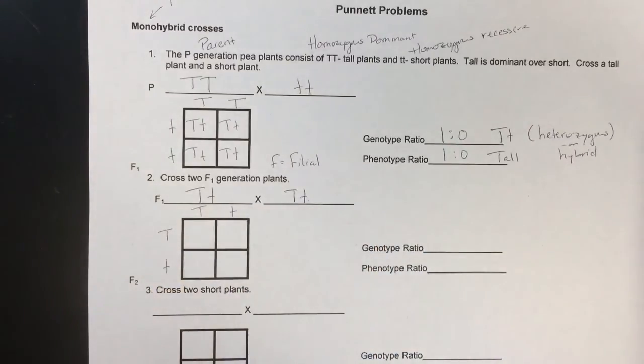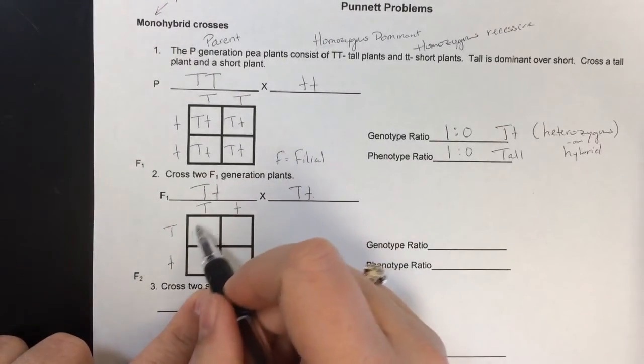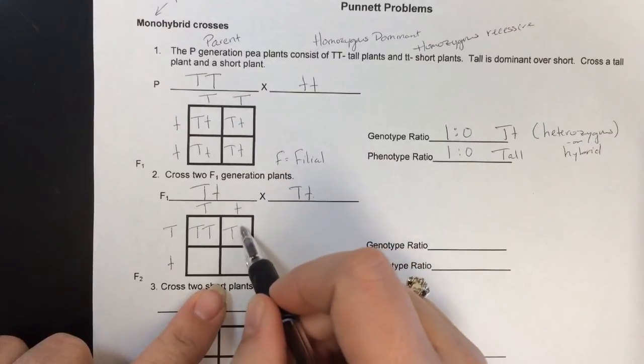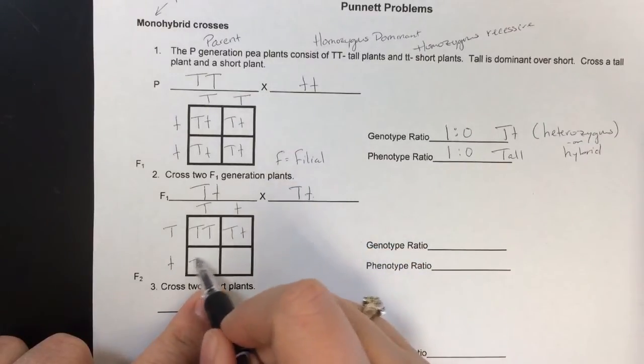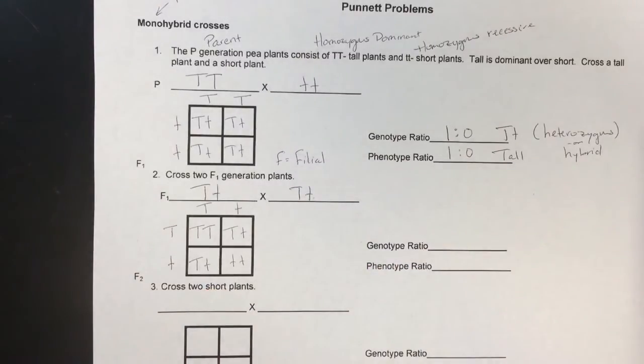Now, could you write it recessive dominant? Yes, you can. We just typically do the capital letter first. I think it's kind of like an English language thing. So here, our first crossing, this could be big T, here we could have big little, down here would be big little, and in our last corner is little little.